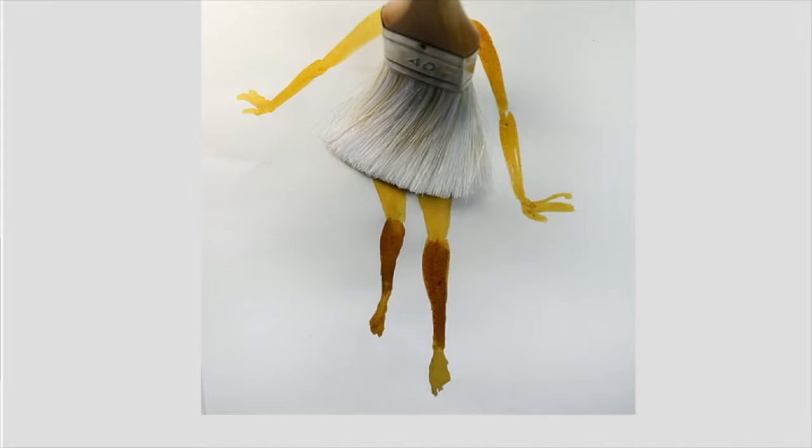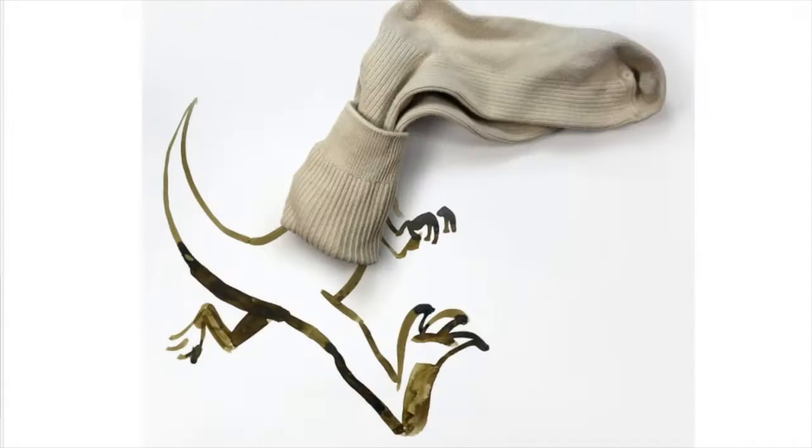You can look really close at this one. This is a brush. This is literally a paintbrush that he's pushed down on the paper to represent a dress. And then around that he's drawn a woman's figure, her hands and arms and legs, feet. It's one of my favorite ones. This is obviously a pair of socks, and he's turned that into a running T-Rex.